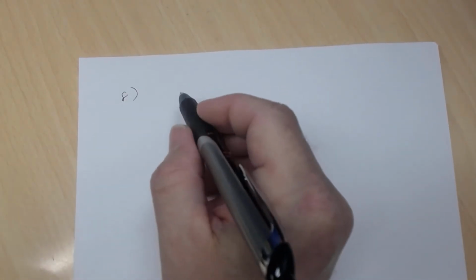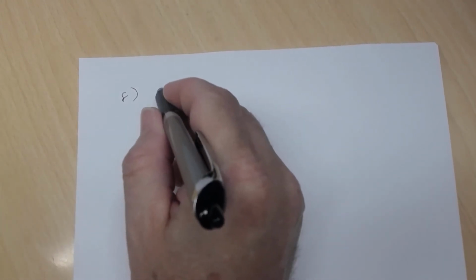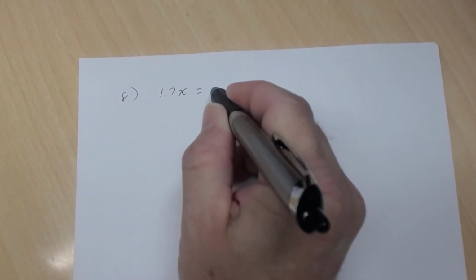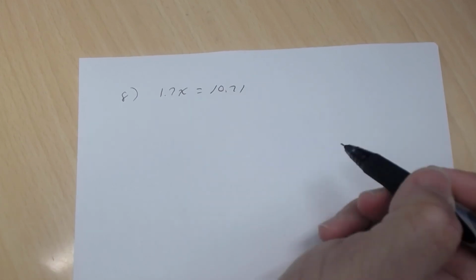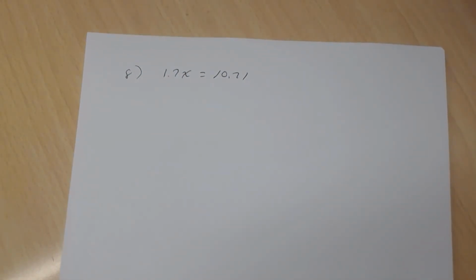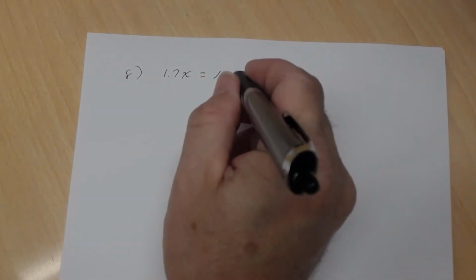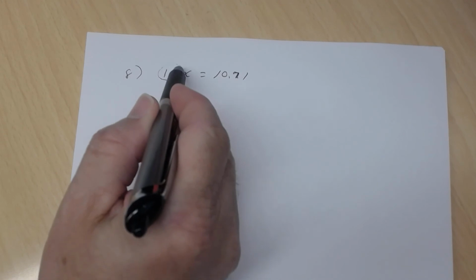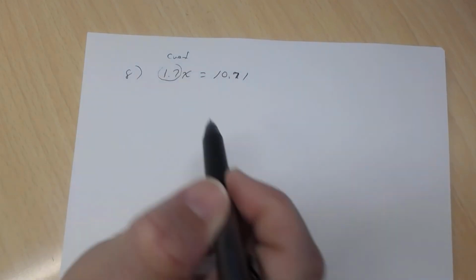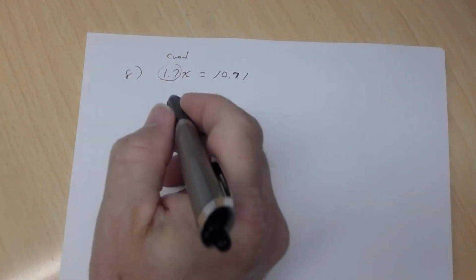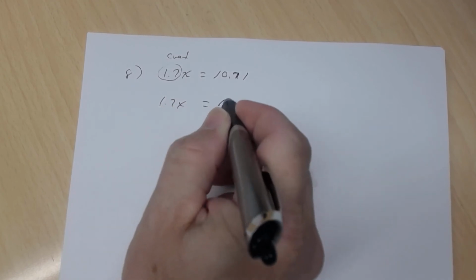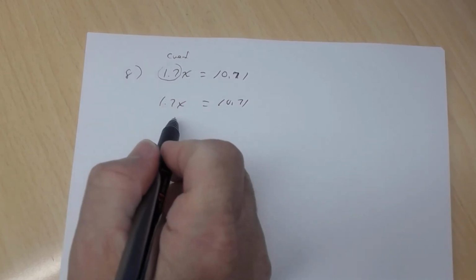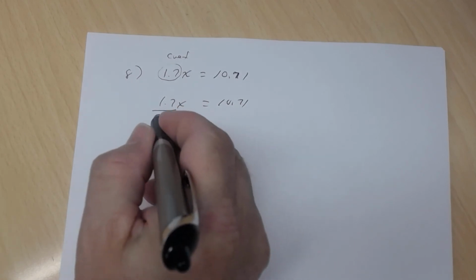Okay, so let's look at number 8. Sometimes you'll end up with a decimal. If you have a decimal, just use your calculator. So look at this: 1.7x equals 10.71. Remember, the coefficient is whatever you multiply the variable by. So right now, we're multiplying by 1.7. I'm going to rewrite this over, and the opposite of multiplying by 1.7 is to divide by 1.7.